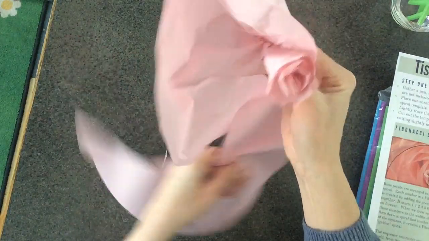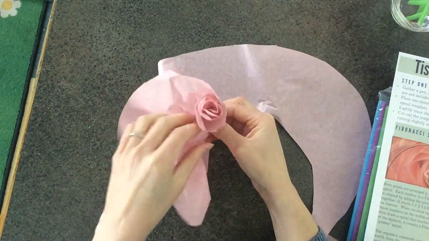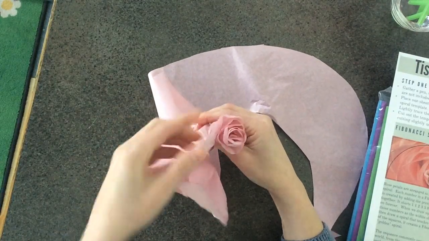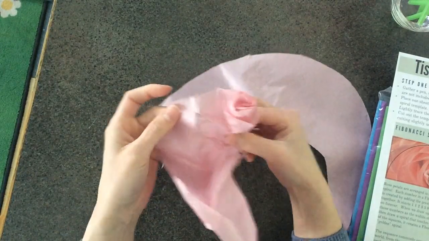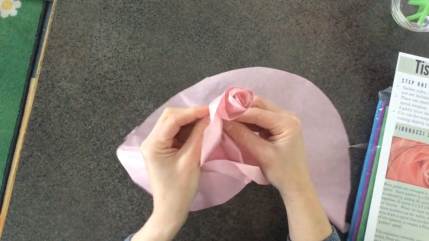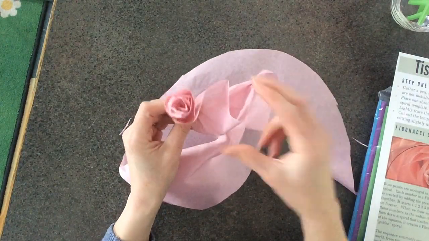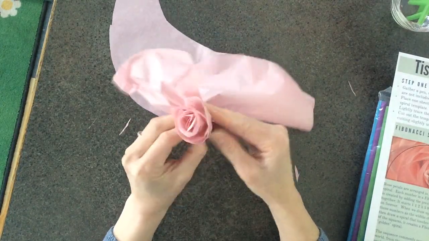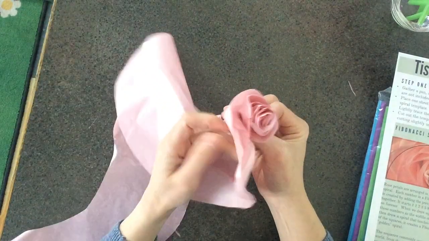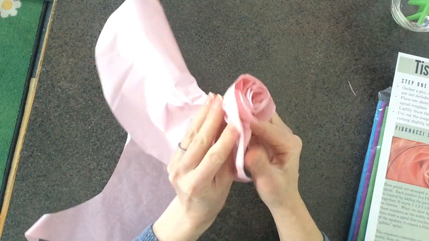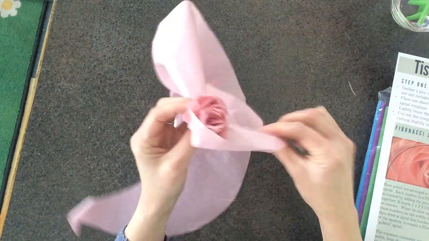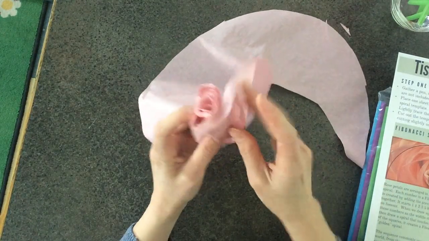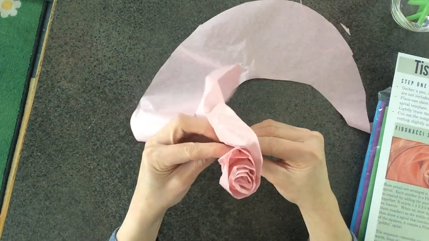And these roses actually, they could be used to make a wreath if you don't want to stick them on straws. Oops, I just ripped it, but that's okay. No one's going to see that. I'm going to be careful not to rip the final go around though. I don't want it to show on the final edge of the rose.